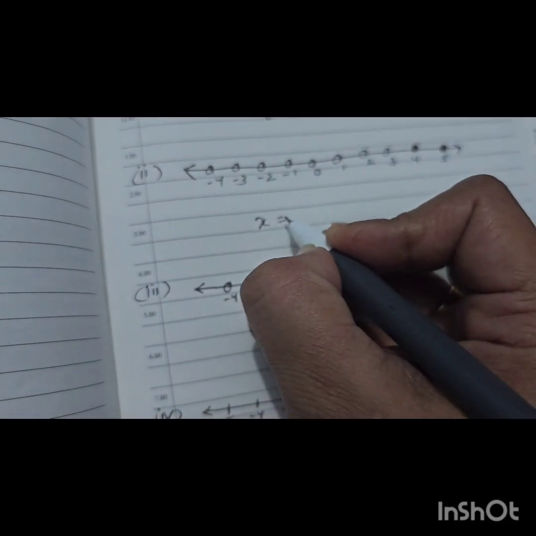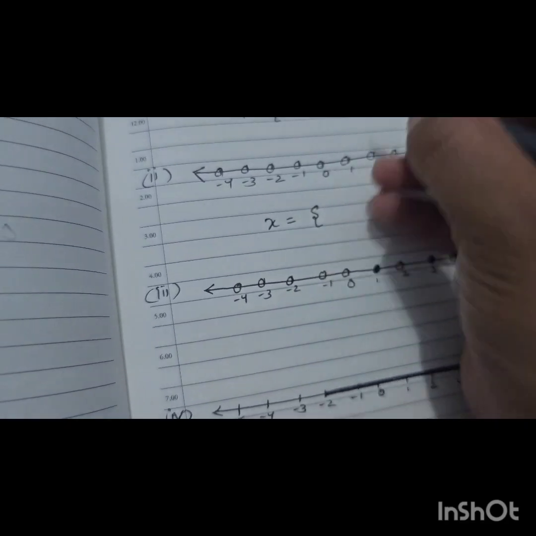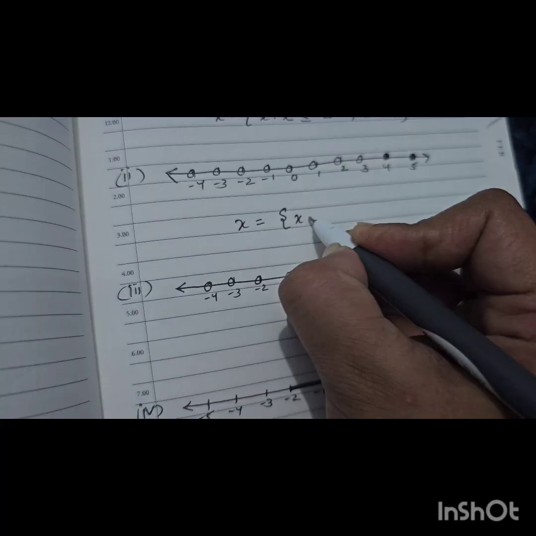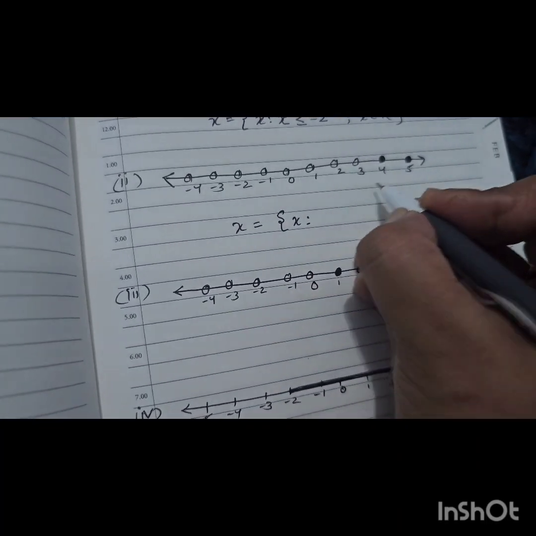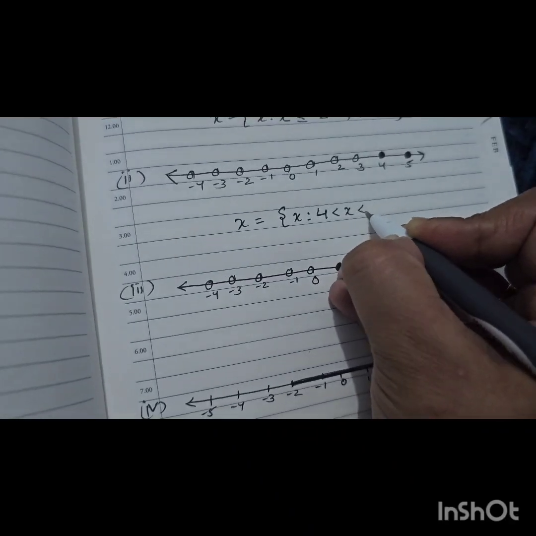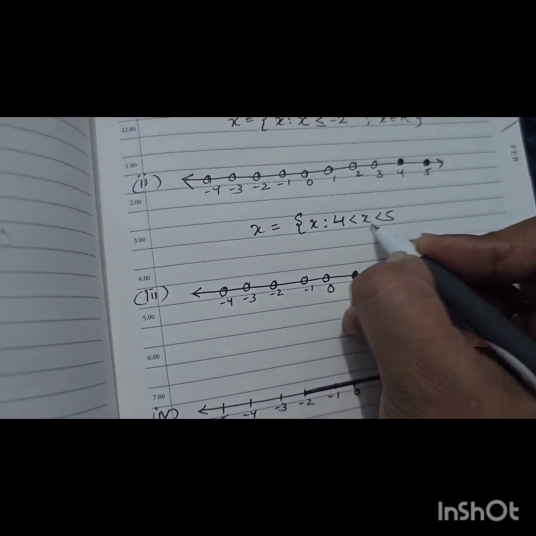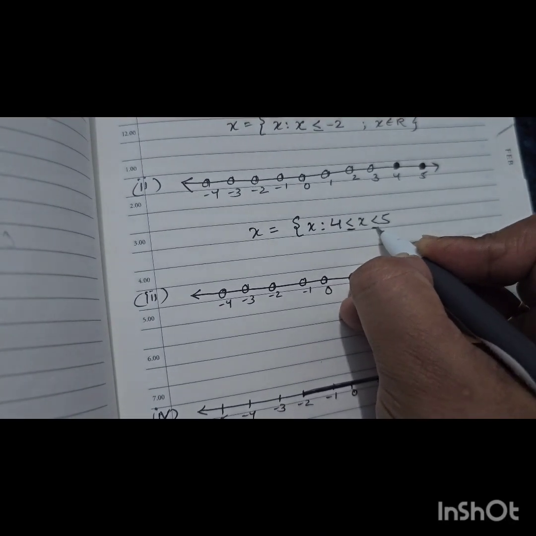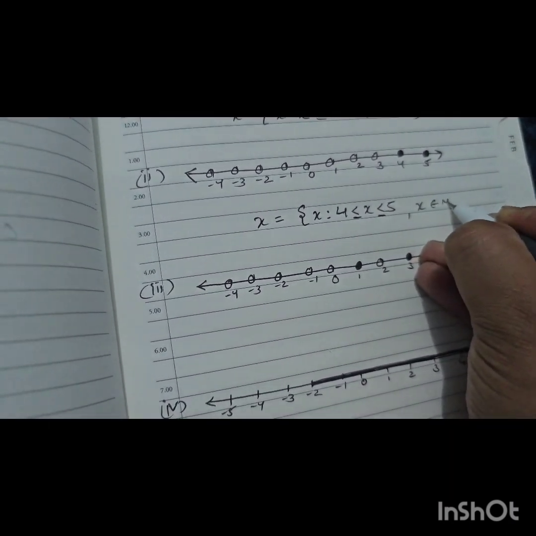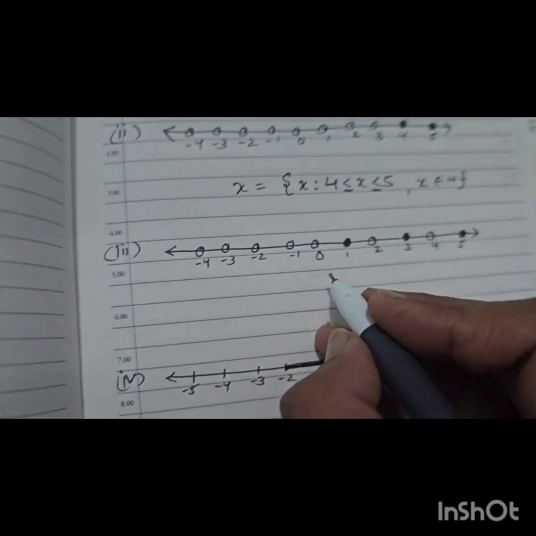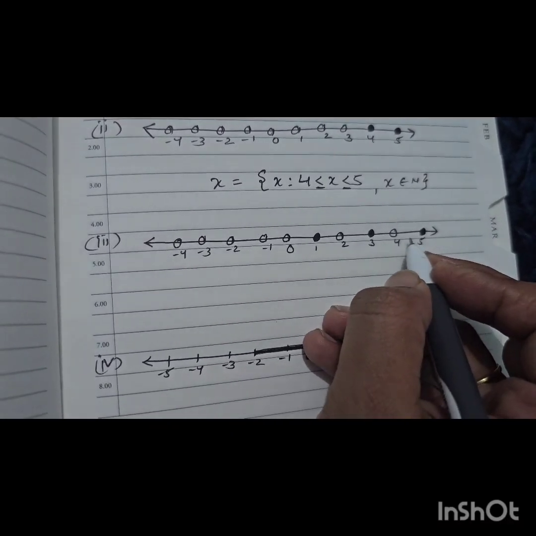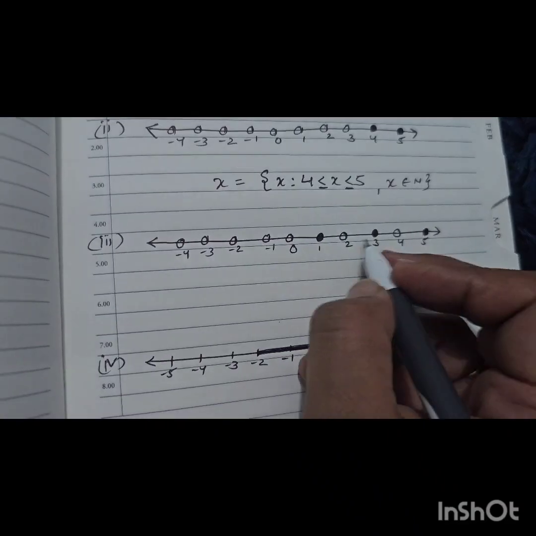Here, since we have to write open mathematical sentences, we should write in set builder form again. x such that values of x range between 4 and 5. So 4 and 5, and the values are included because dark circles are there, and x belongs to natural numbers. In this question actually 1, 3, 5 are odd numbers, but it ranges between 1 and 5.